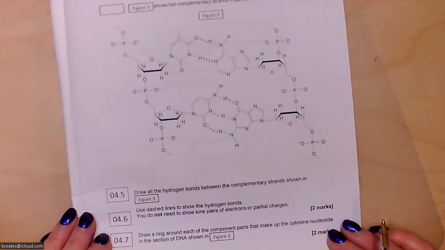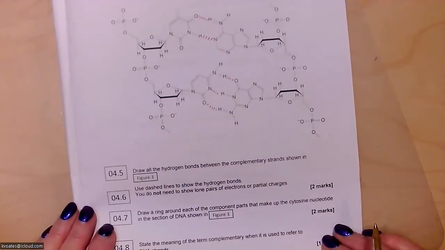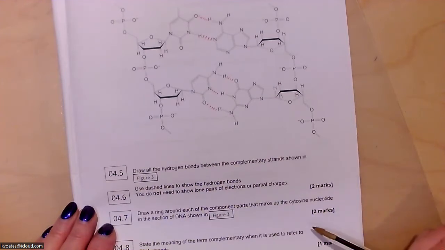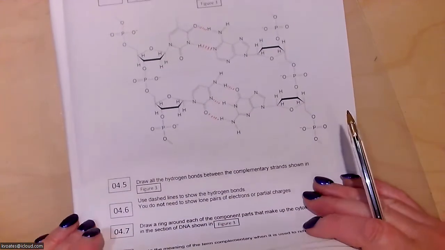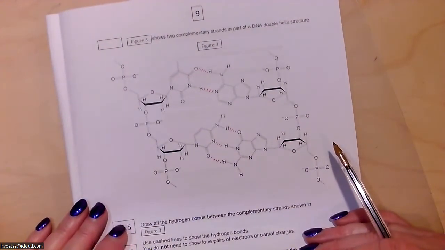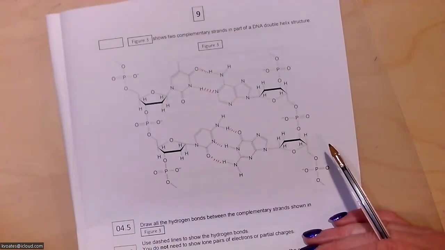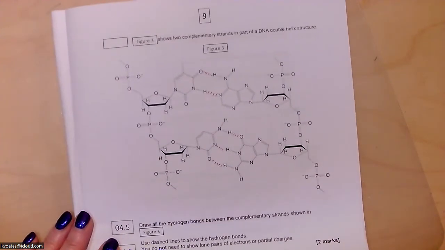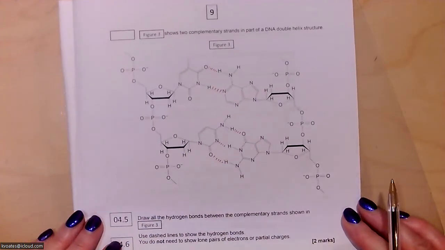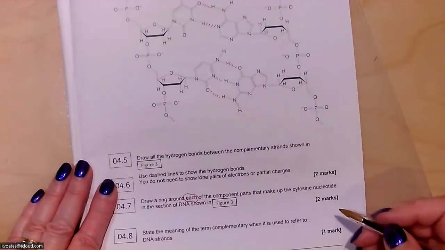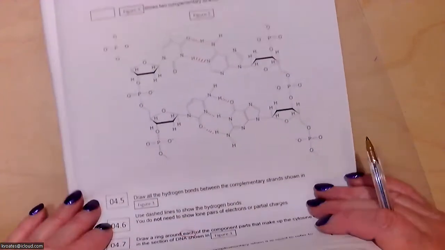All right, so question 2. What is it? Question 2. Draw a, well, it's this next one. Draw a ring around each of the component parts that make up the cytosine nucleotide. So we have to recognize the cytosine nucleotide. Okay, so let me do that for you. Okay, so it asked, let's see, draw a ring around each of the component parts that make up the cytosine nucleotide.